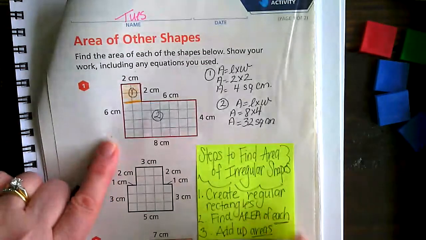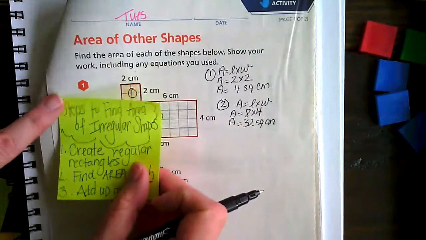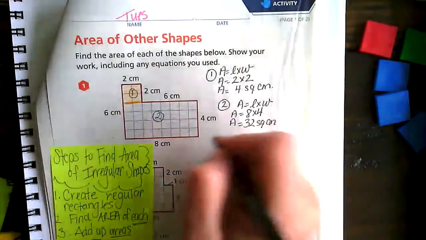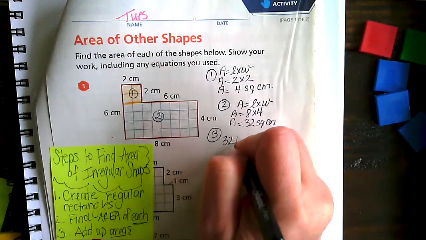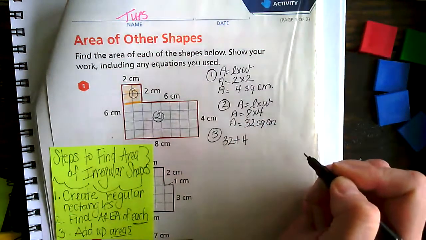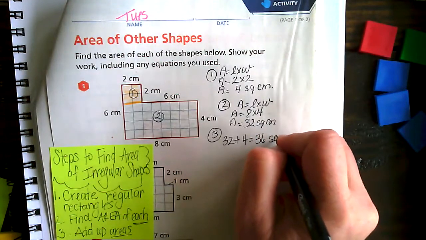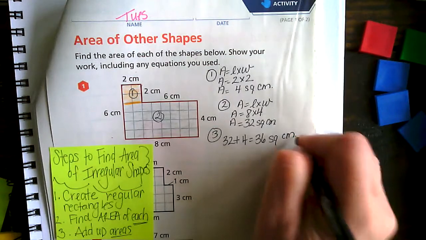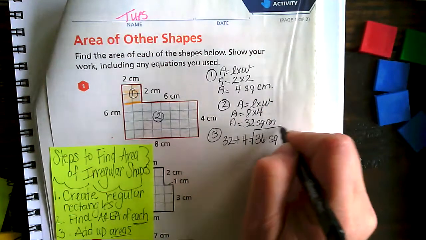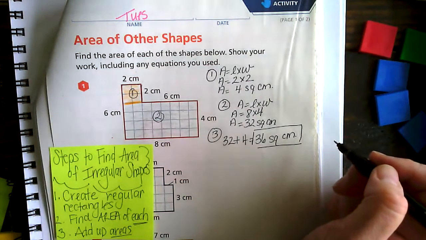Okay, step 3. Add all the areas up. So let's do that. Step 3. Let's add 32 plus 4. 36 square centimeters. Go ahead and put a box around it to identify that that's the answer.